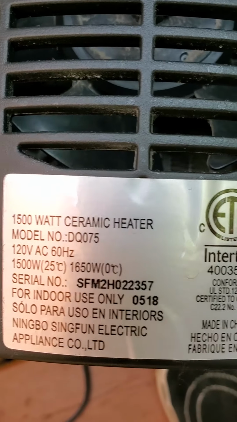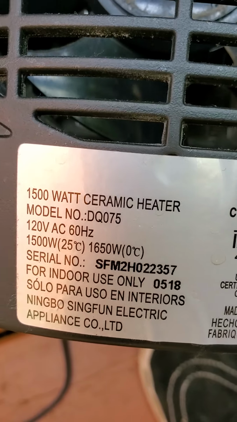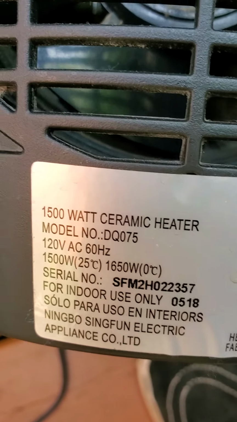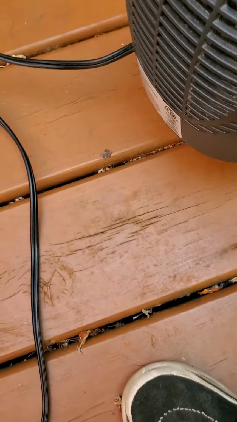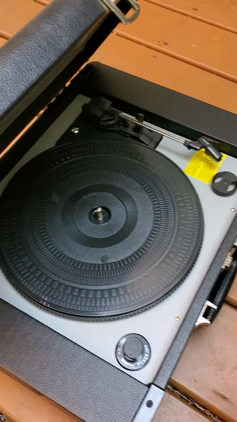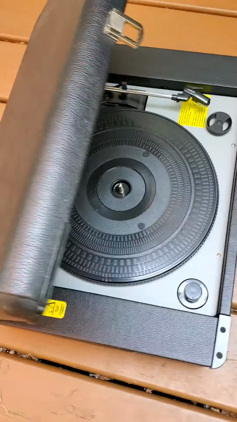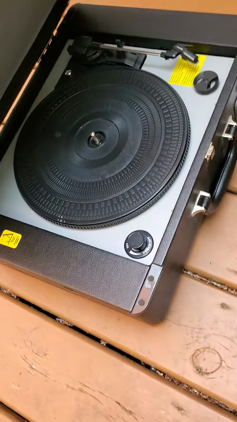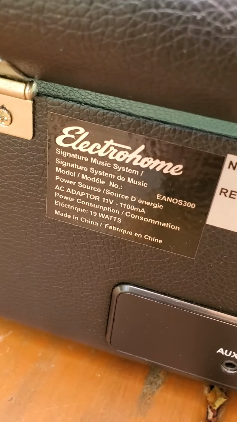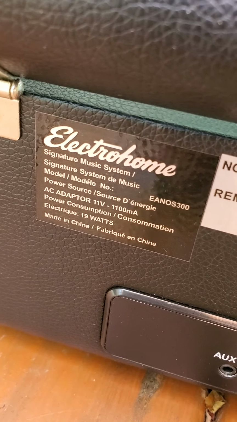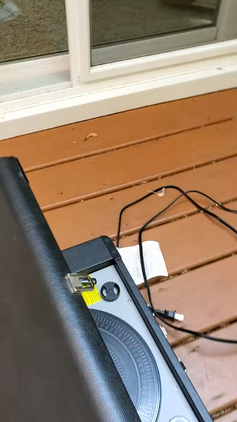So this one particularly is a 1500 watt compared to a 10 watt. So this takes 150 times more power to run than that light bulb. And then here with our record player, which is going to spin when it's turned on, it has speakers on the side, so it's going to play some music. And this right here has, let's see, 19 watts of power.